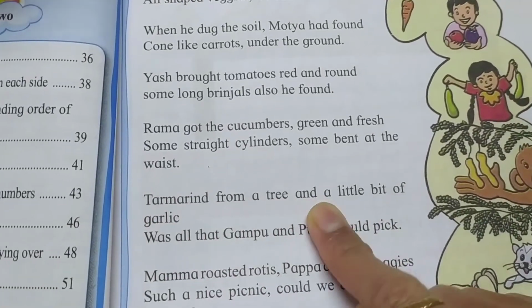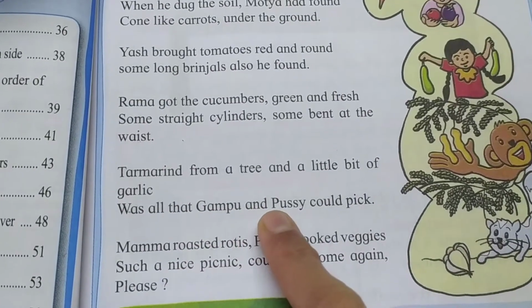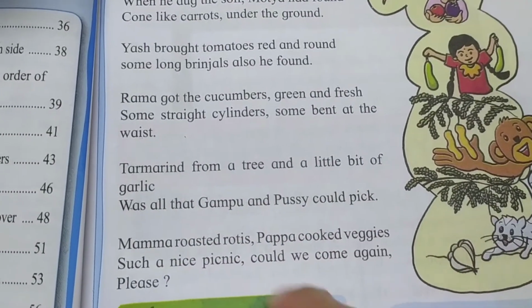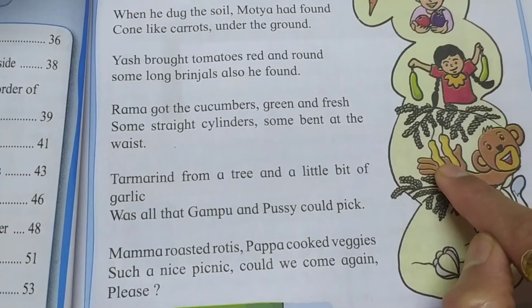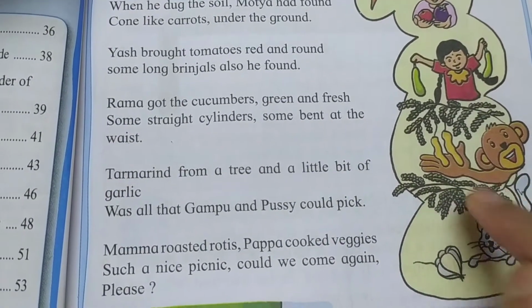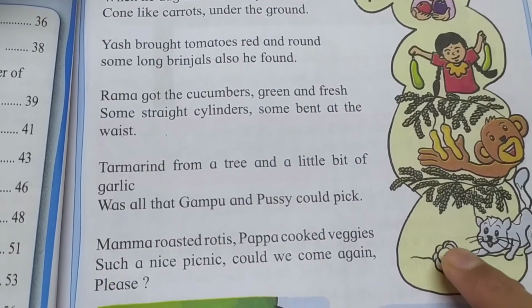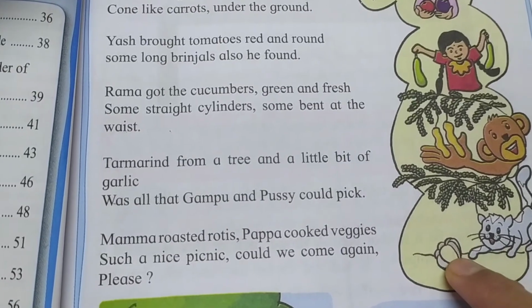Tamarind from a tree and a little bit of garlic was all that Gampu and Pussy could pick. Look at this tamarind and bit of garlic. Gampu got a tamarind and Pussy got a garlic. What is the shape? This is the heart shape.